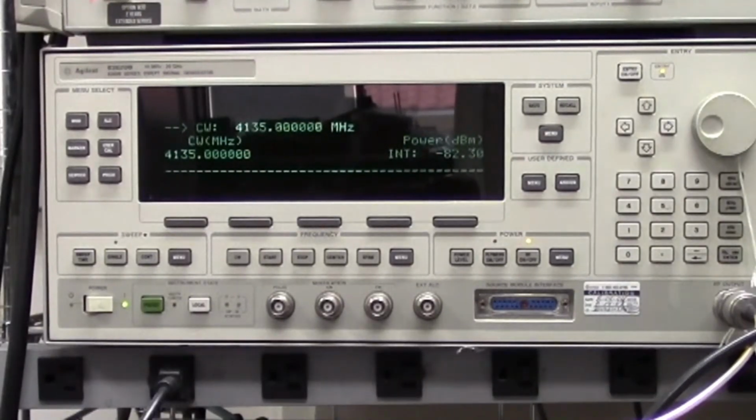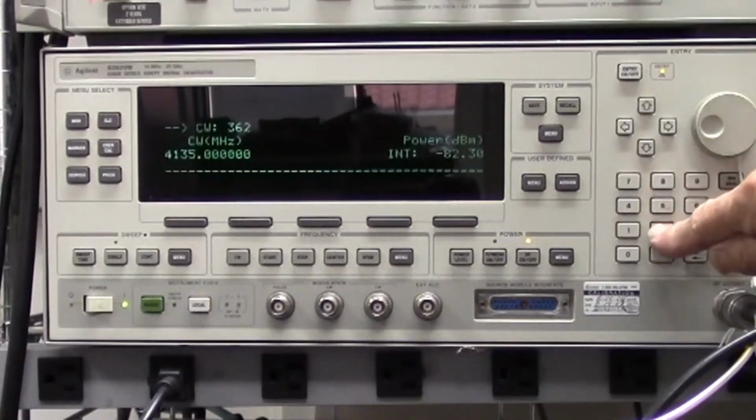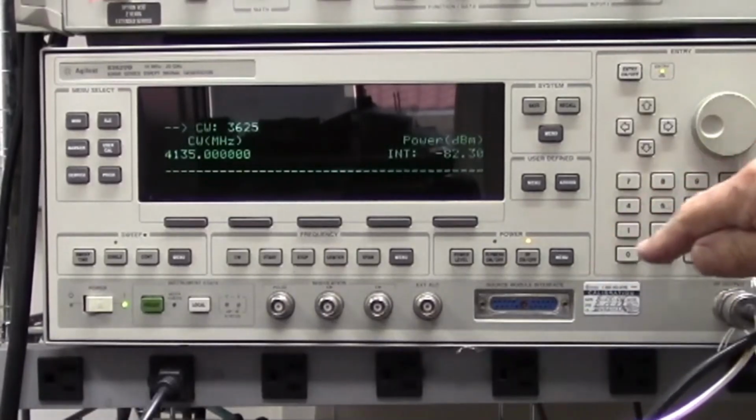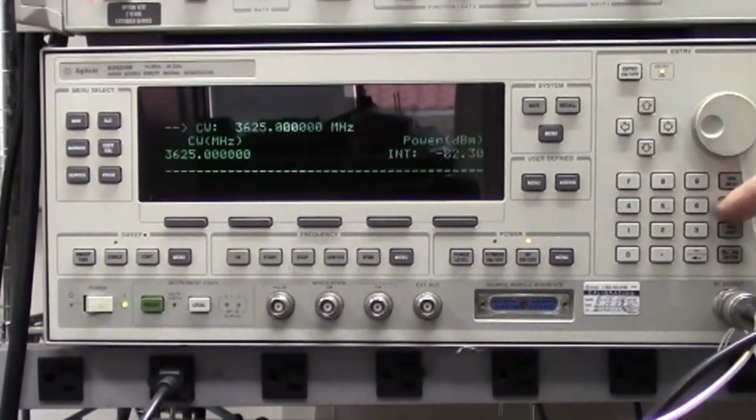So I'm going to go to frequency. And that is in megahertz. So there it is, 3625 shown. The input power is neg 82, which is good because typically an LNA doesn't put out very much power.